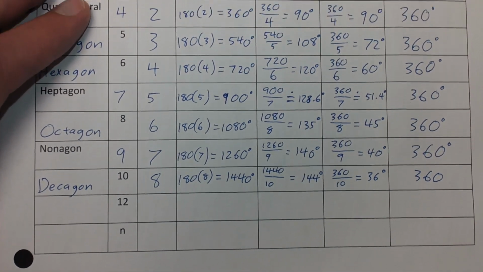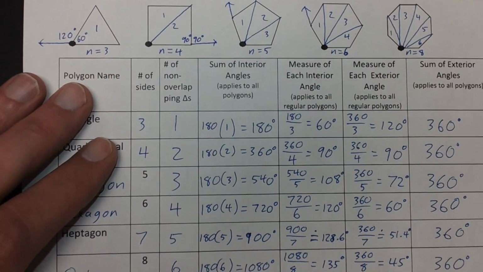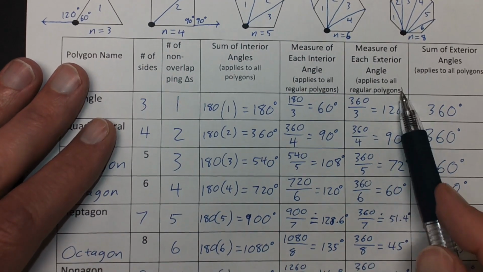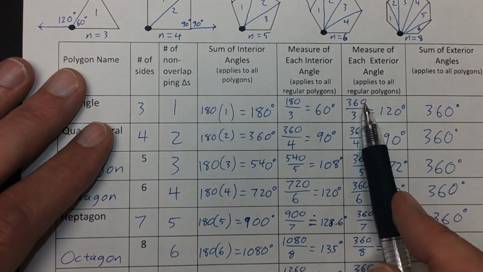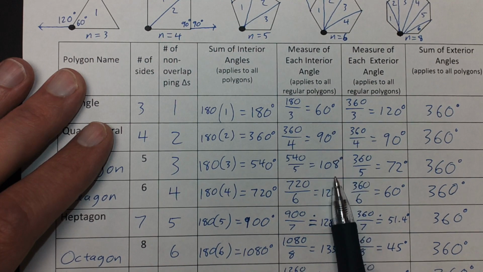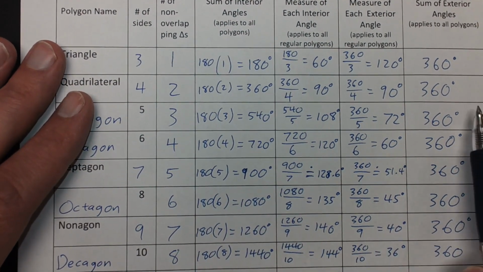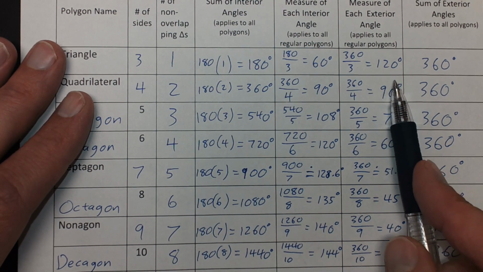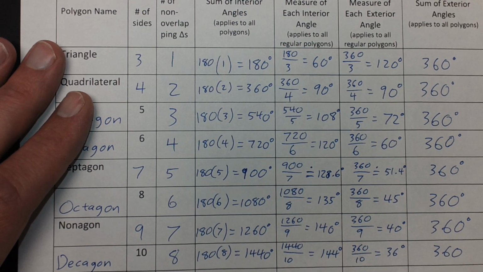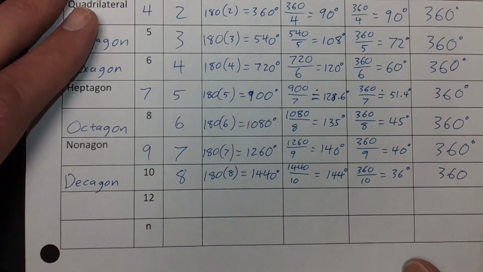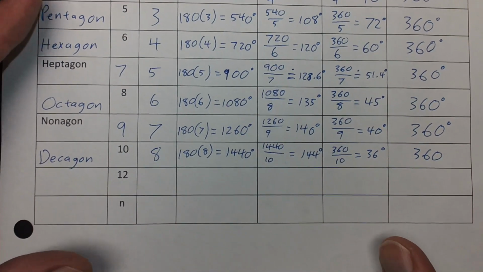So as you can see, the measure of each interior angle gets more and more obtuse. It gets bigger and bigger as you go down. The exterior angles, on the other hand, get smaller and smaller as the number of sides increases. Let's do 2 more rows and then we'll be done with this table.